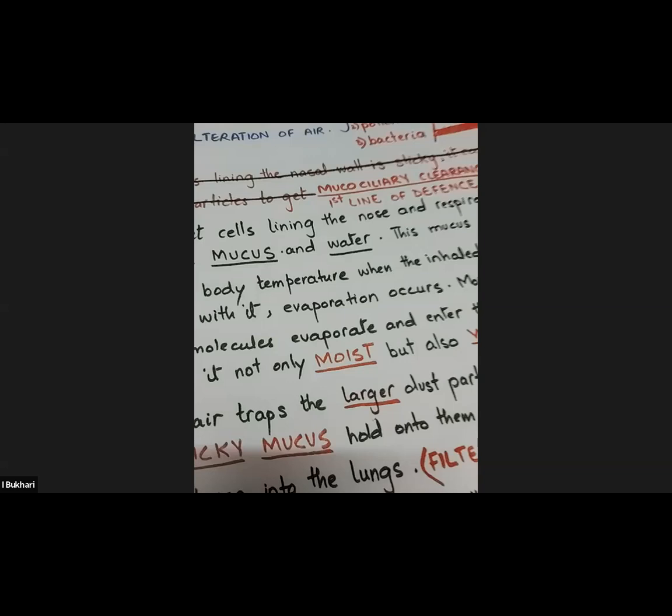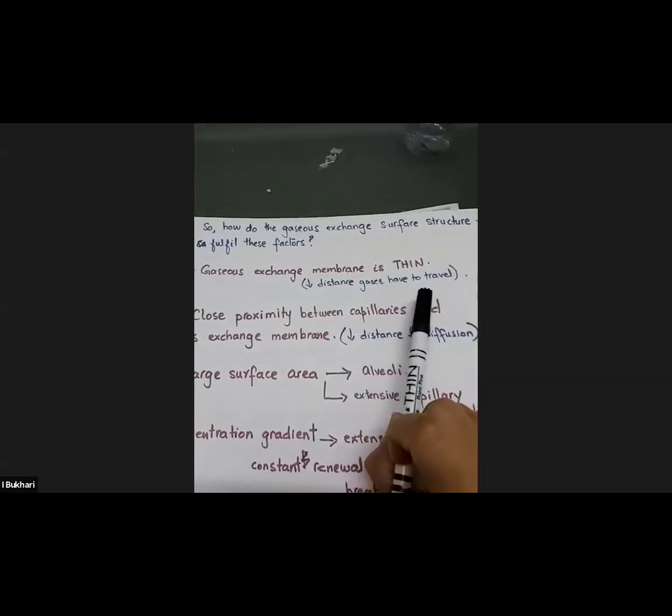If there were a lot of cellular layers, then it would be a problem. It would take longer, right? And so the gaseous exchange won't be efficient. So the gaseous exchange membrane is extremely thin. Yes, single cell thick. It is extremely thin, so the distance the gases have to travel is extremely small.